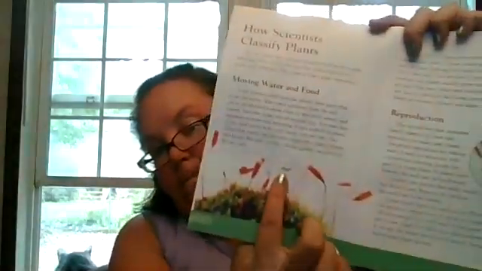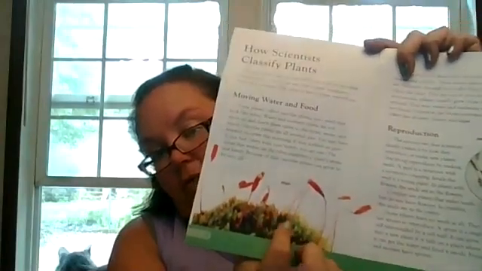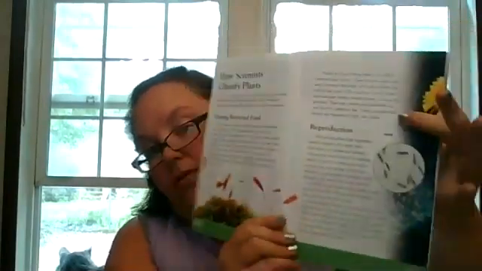The tissue that makes up the tubes supports a plant's stems and leaves. Because of this, vascular plants can grow to be very tall. And as you can see in the picture, it tells us this is moss. It labeled it as moss. So now we're looking at this page.